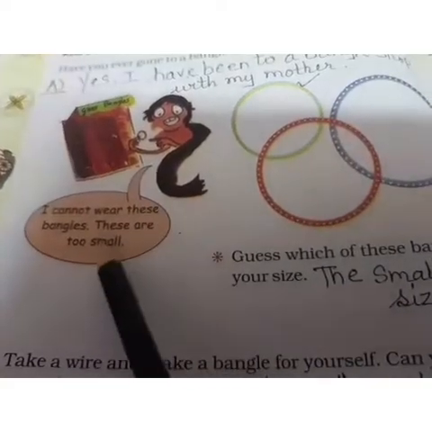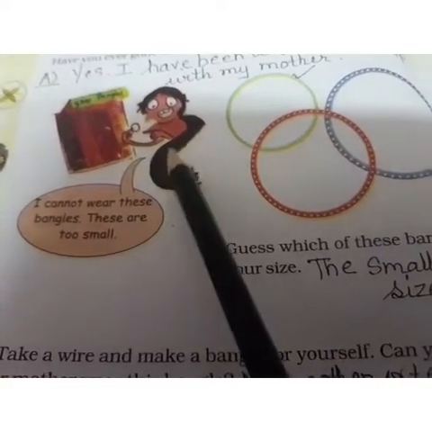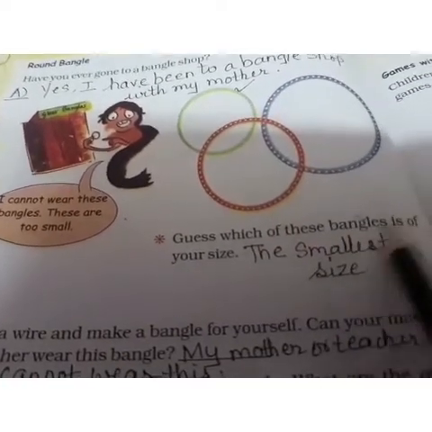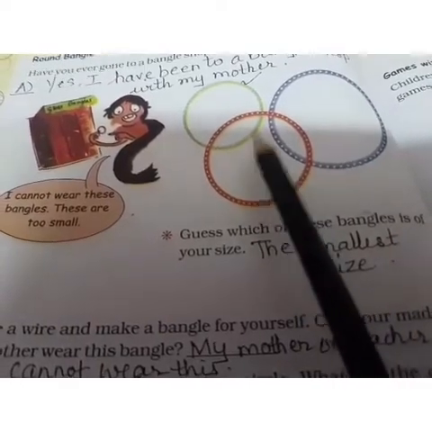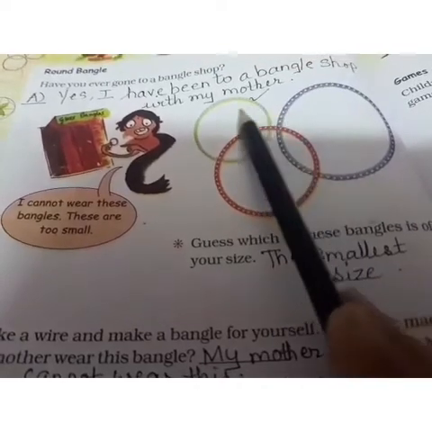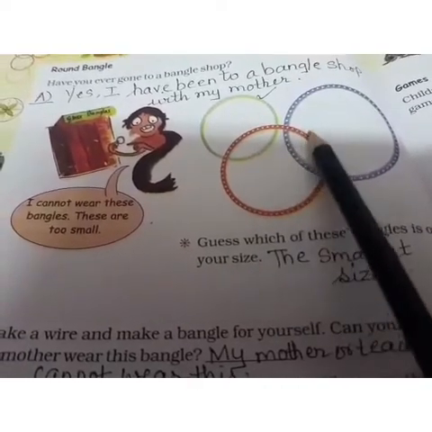I can't wear these bangles. These are too small. Now here you can see that 3 sizes of bangles are given, 1, 2 and 3. Guess which of these bangles are of your size. The smallest size जो होगी वो आपके साइज़ की होगी. जो गर्ल्स होंगी वो स्मॉलेस्ट साइज़ की बैंगल्स पहन सकते हैं, बाकी 2 साइज़ बड़ी हैं.